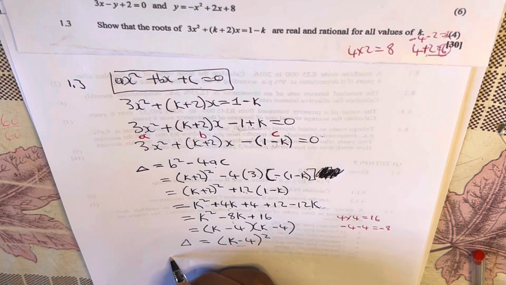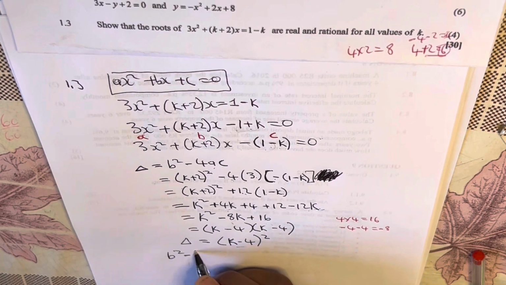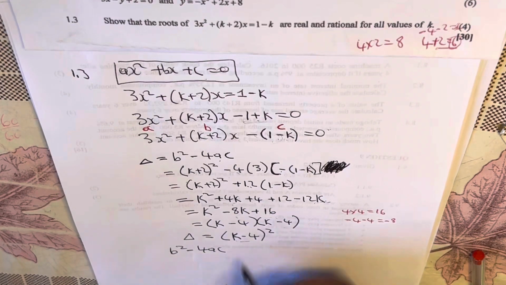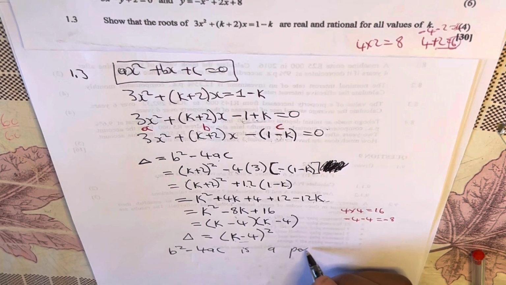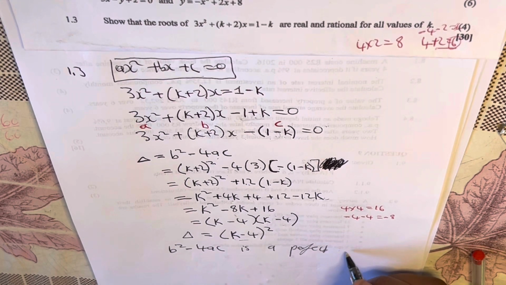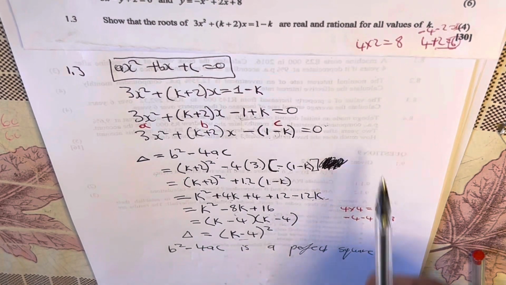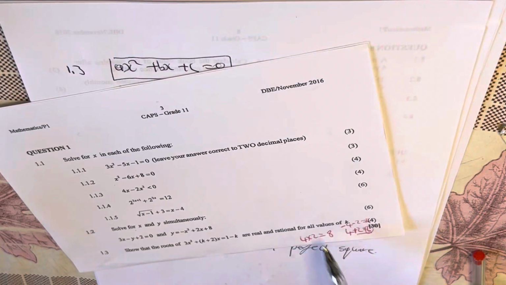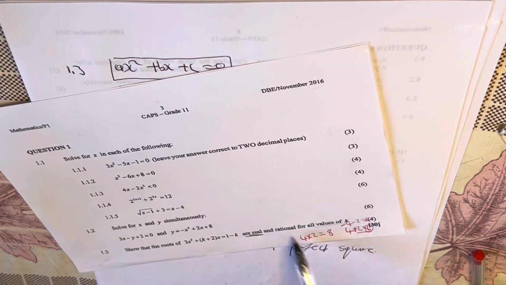So b squared minus 4ac is a perfect square. So what does that mean? It means that for all values of k, the roots are real and rational numbers.